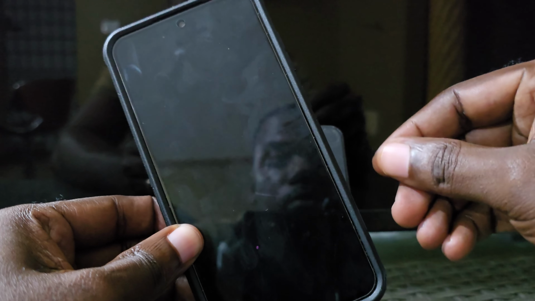Now, before you do this as well, please back up your device. That includes pictures and photos. Make sure you remove the Samsung account as well to prevent the device from FRP lock.